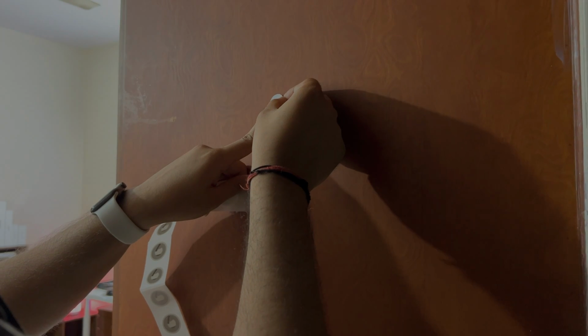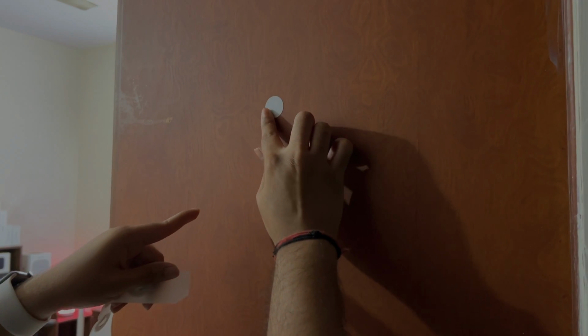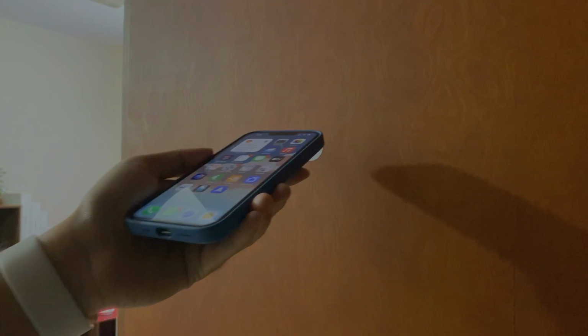Now what I'm going to do is I'm going to take this off, I'm going to stick it somewhere, and I am going to ensure that every time that I enter my office, I tap on it and a certain set of automation takes place.